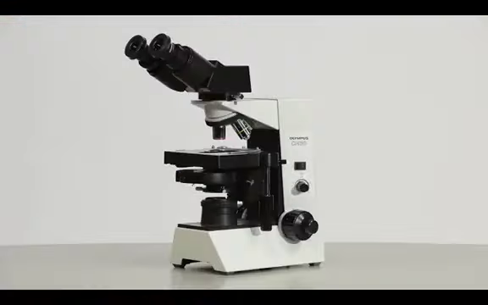I'm going to disassemble the microscope to make the parts easier to see, but please do not attempt any repairs during your lab. If something on your microscope seems broken, please tell your TA.